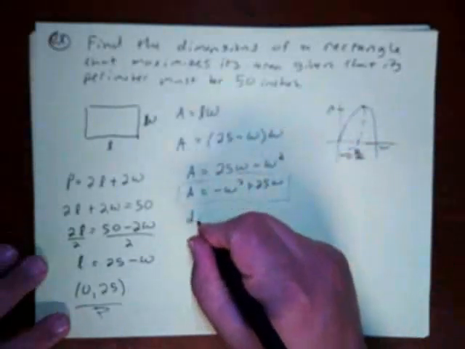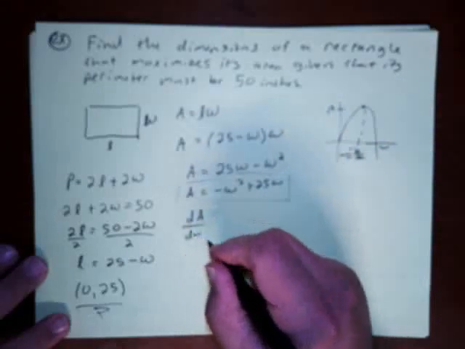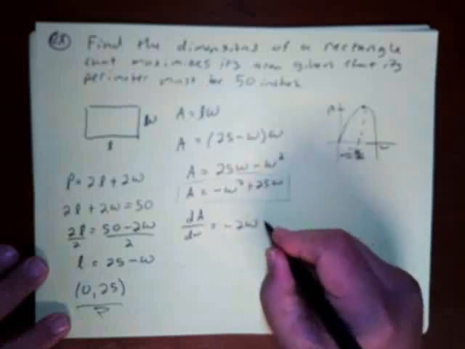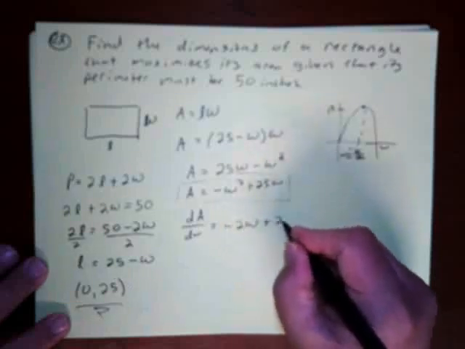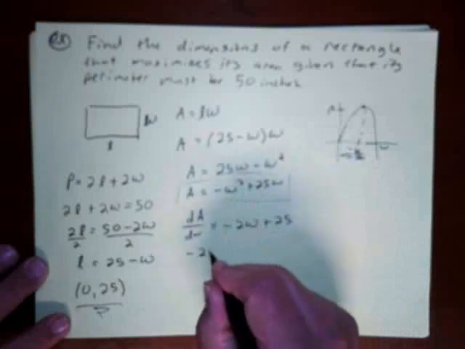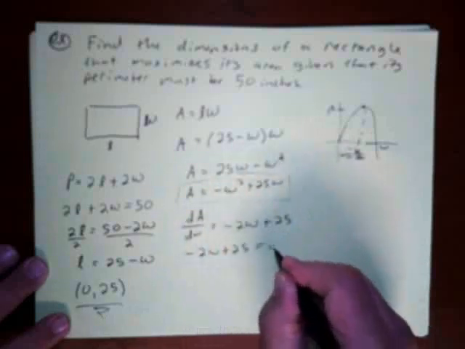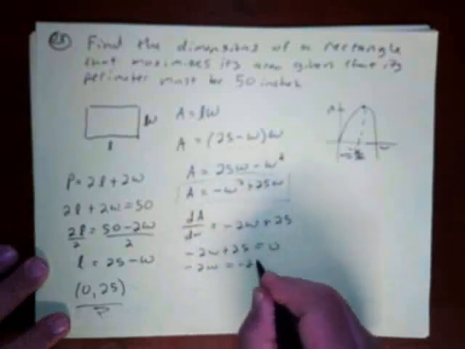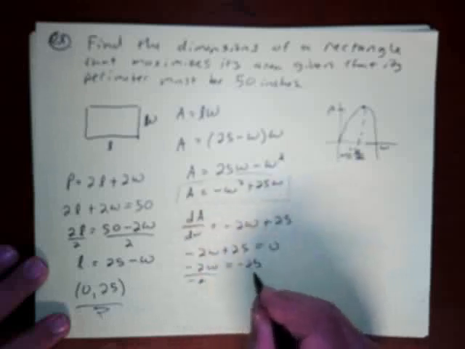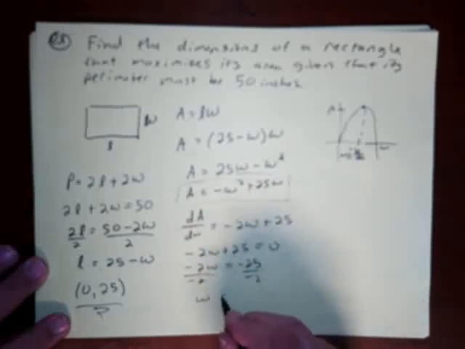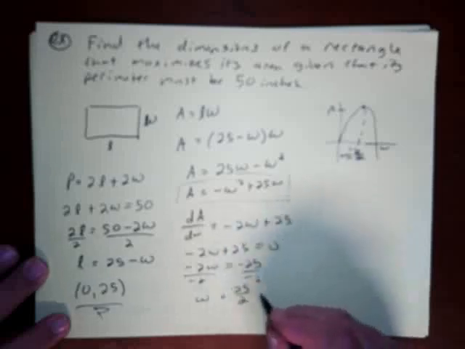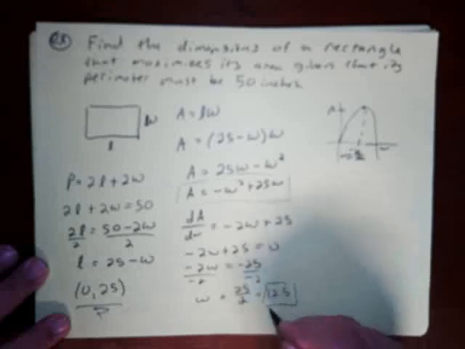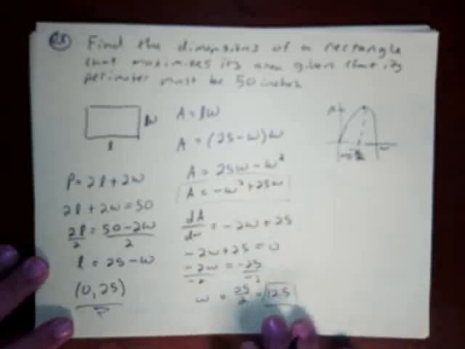But let's go ahead and take the derivative, dA with respect to w, and when I do, I get negative 2w plus 25. And then I'm going to set my derivative equal to 0, and then we're going to solve and find the critical point. So negative 2w is equal to negative 25. Divide both sides by negative 2, and my w is equal to 25 halves, which is like 12 and a half inches.